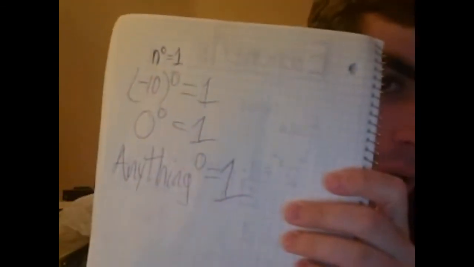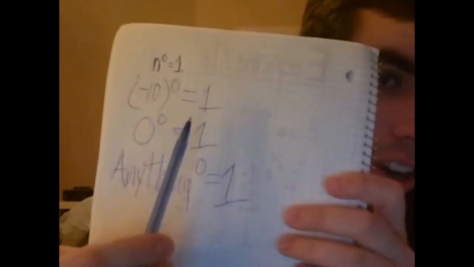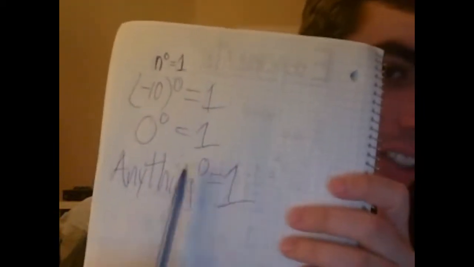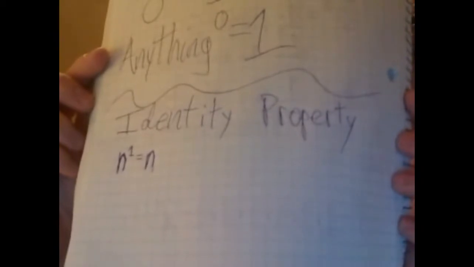Just to reiterate, what's negative 10 to the 0? 1. What's 0 to the 0? 1. What's anything to the 0 power? 1. Anything to the 0 power is 1. Cool. The identity property says any number to the first power is itself.